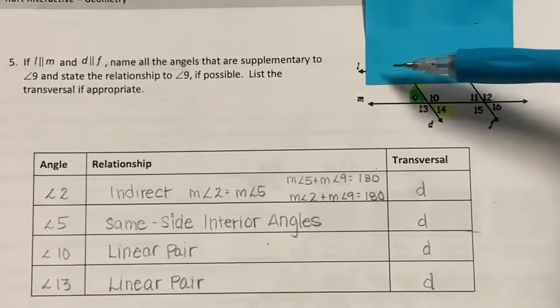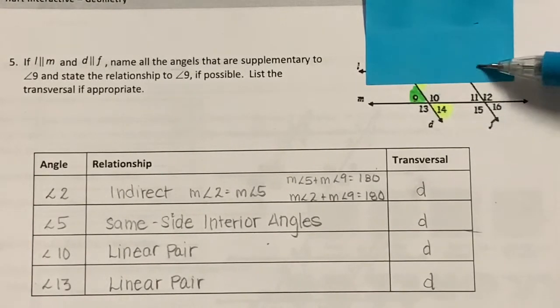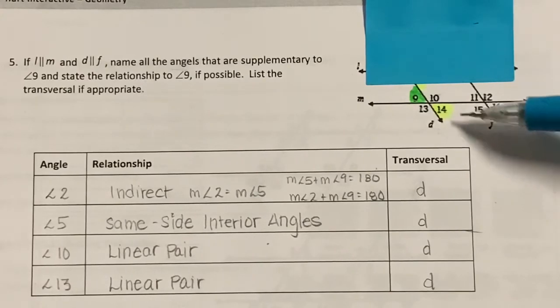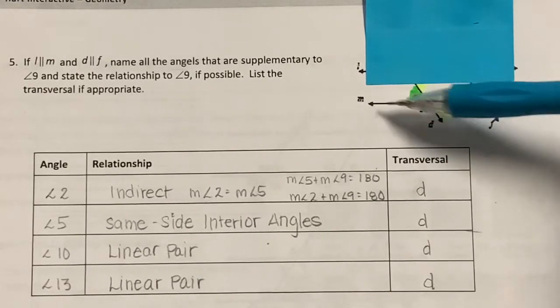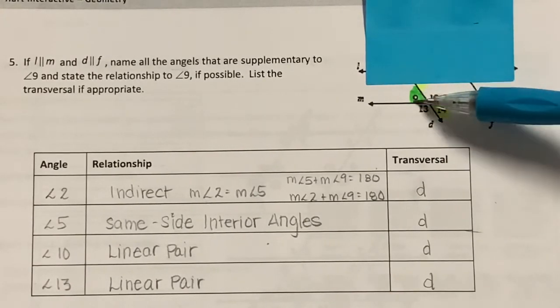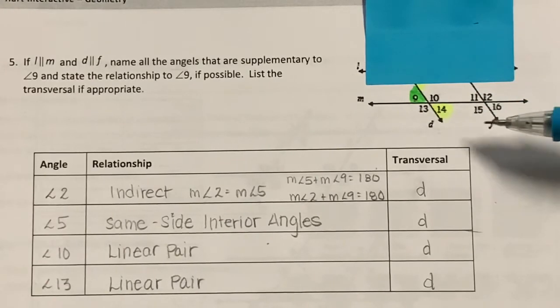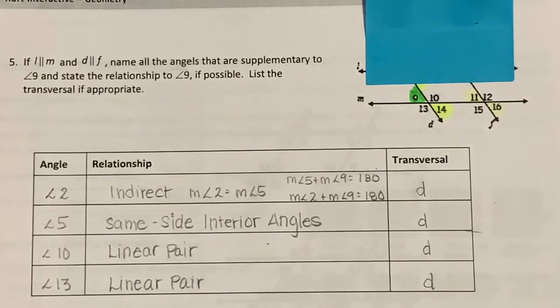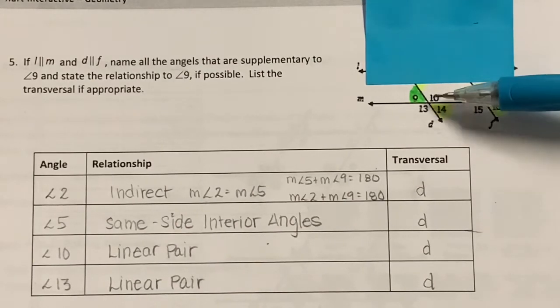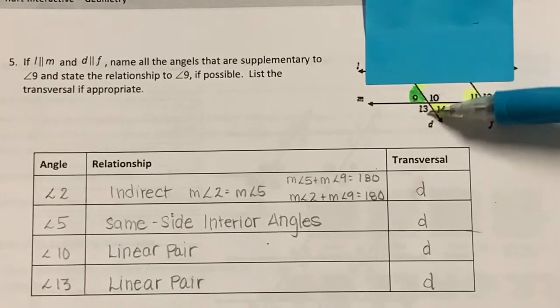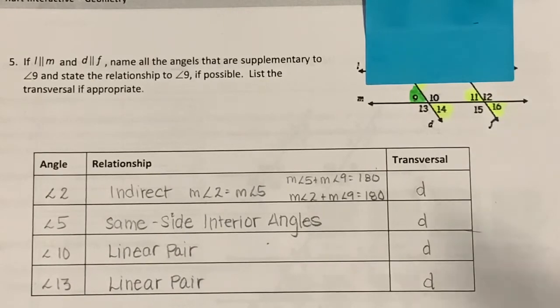If I cover up line L and use D and F as the parallels and M as the transversal, we can find more angles that are supplementary to angle 9. I highlighted in yellow all of the angles that are congruent to 9. We've already mentioned that angle 10 and 13 are supplementary. Angle 12 and 15 are also supplementary to angle 9. Not sure why they didn't give you enough room to write more angles.